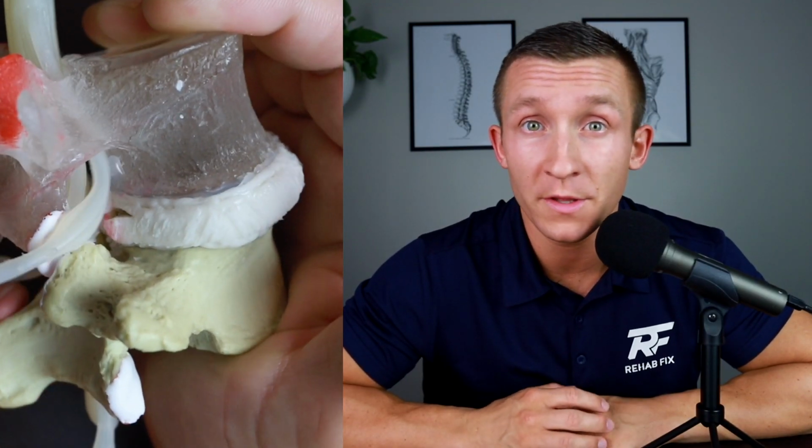Whether those symptoms are a burning sensation, a numbness and tingling, a pulling sensation, or an electric shock, these are various symptoms that many individuals can feel when that disc is pushing directly on that nerve root. The way this type of condition is resolved is by removing that pressure from the nerve.